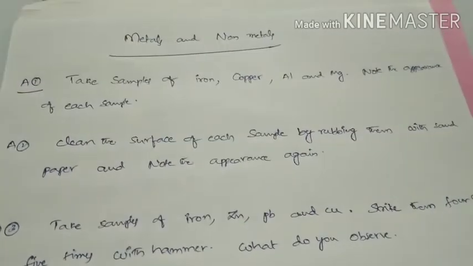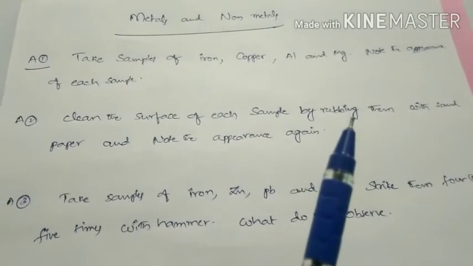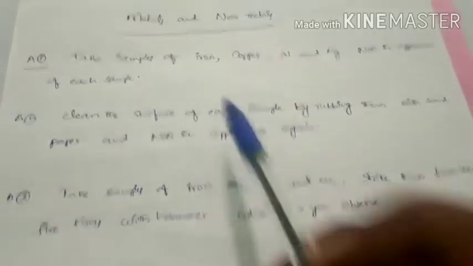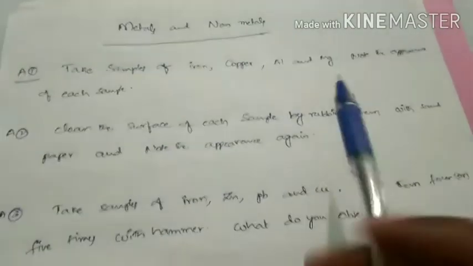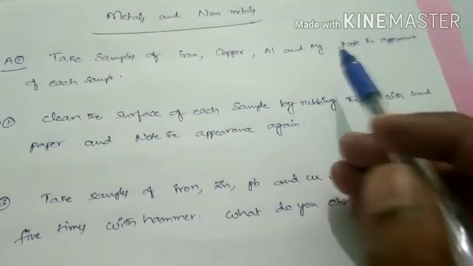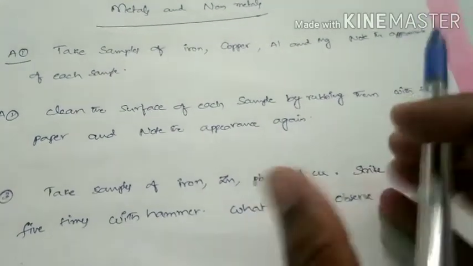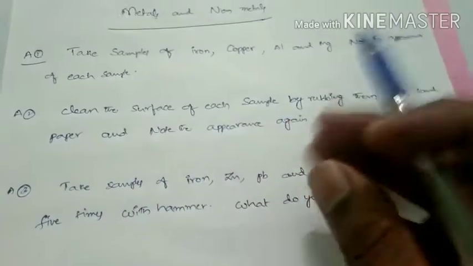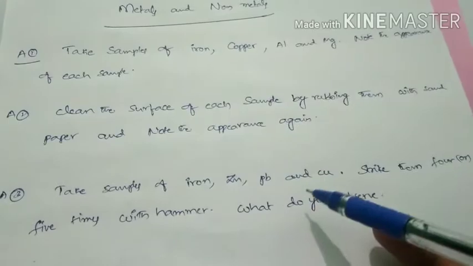This is the third chapter in the chemistry part. Already we have completed two chapters. I hope that you are very clear about the two chapters. Now the chapter is metals and non-metals. We know elements are classified into metals and non-metals based on their properties. Properties means either physical properties or chemical properties. So you have to know first what are metals and what are non-metals.